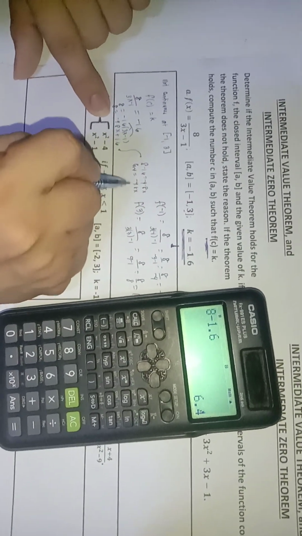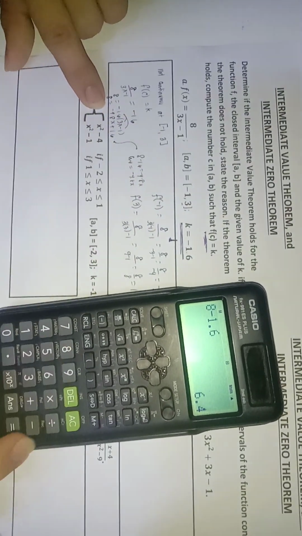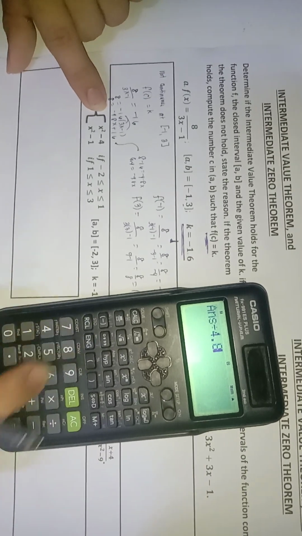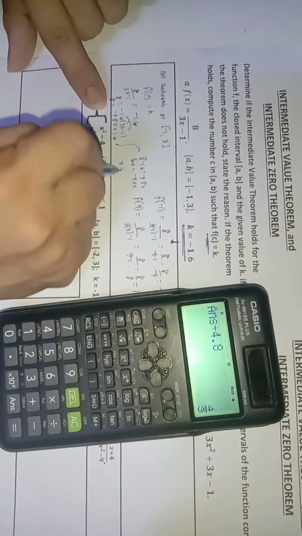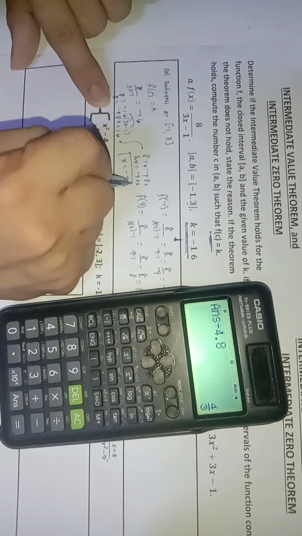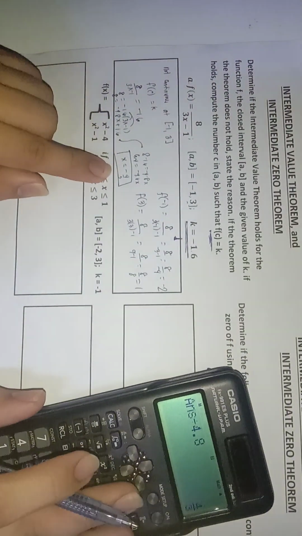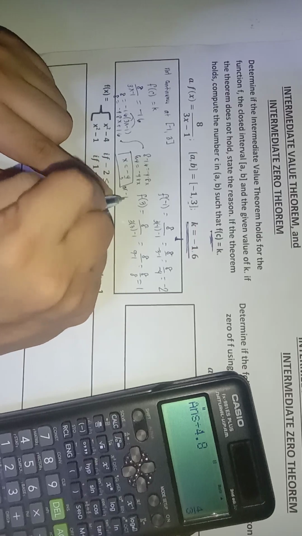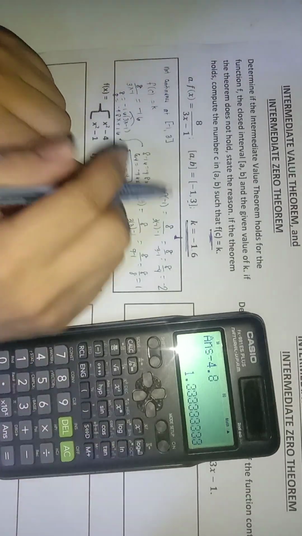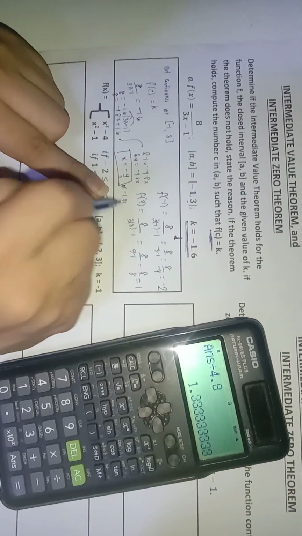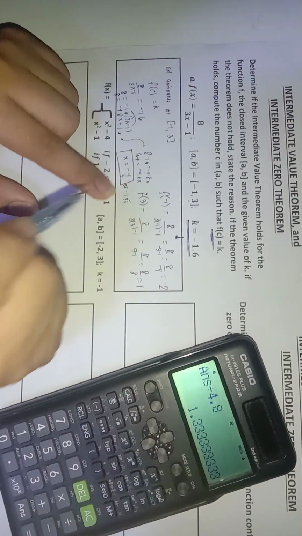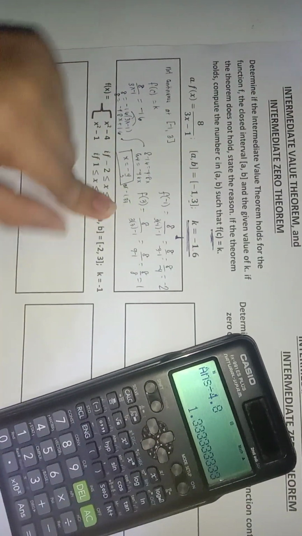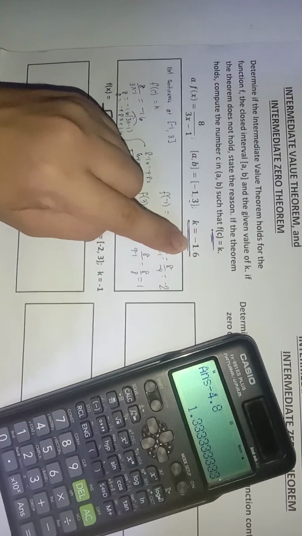To get the value of x, simply divide both sides by negative 4.8, and the answer is negative 4/3. So if x is equal to negative 4/3, or that is equivalent to negative 1 point what? Negative 1.3333. Okay? Negative 1.333, your k becomes negative 1.6.